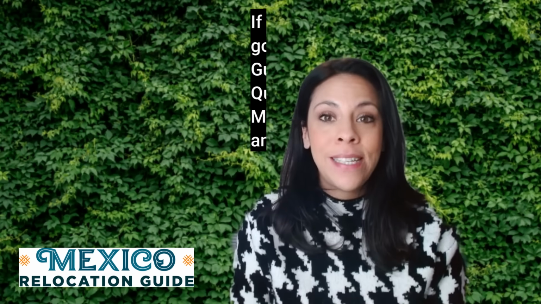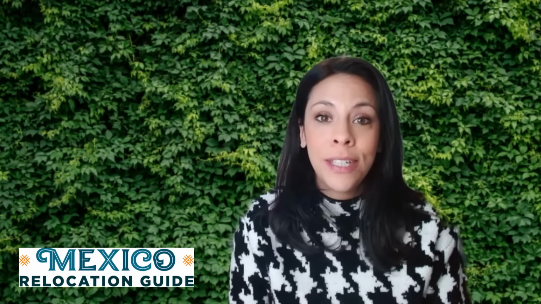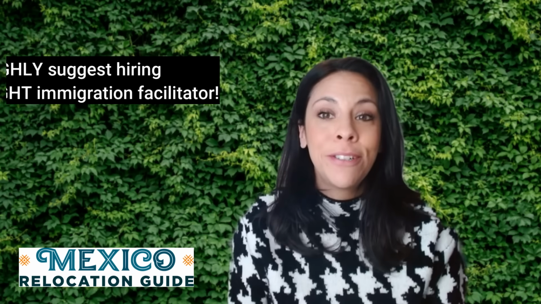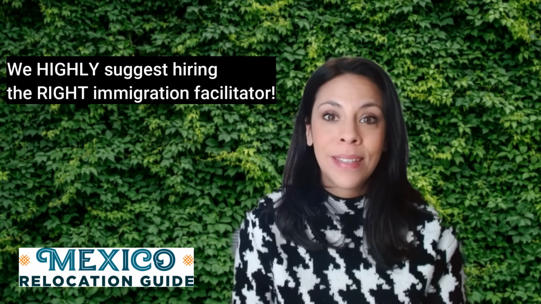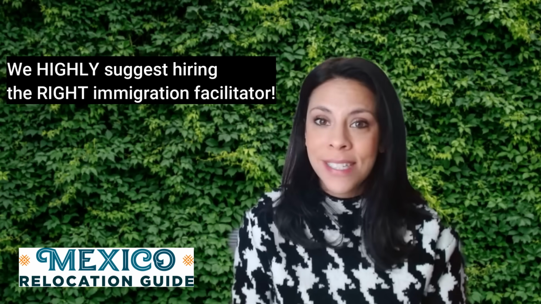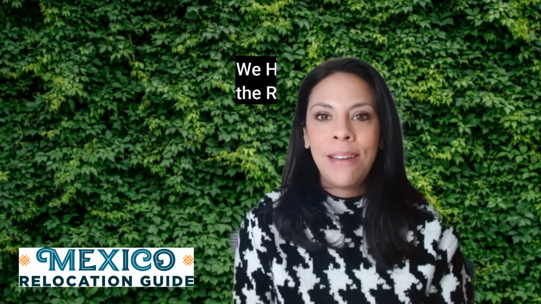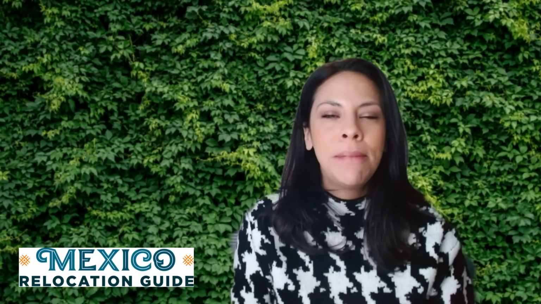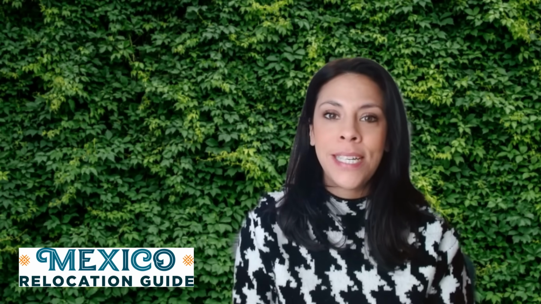Now, to apply for this, there will be a study to determine your case by immigration authorities. So for this reason, we really suggest hiring an immigration facilitator that is, A, familiar with this program. Be careful, though, because several facilitators say that they're familiar with this program, but they really aren't and will probably just waste your time and money. And B, you want to make sure that your facilitator has years of experience working with immigration procedures.